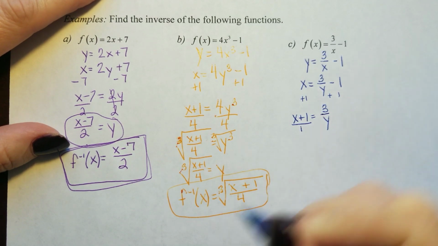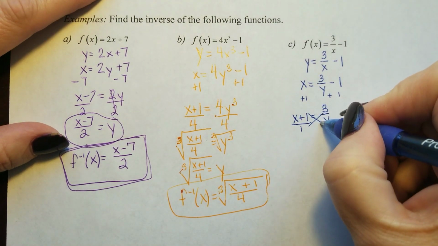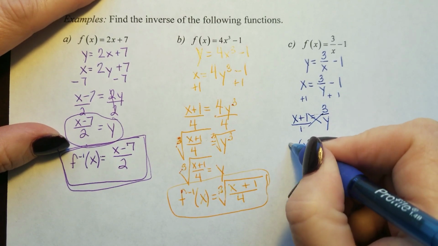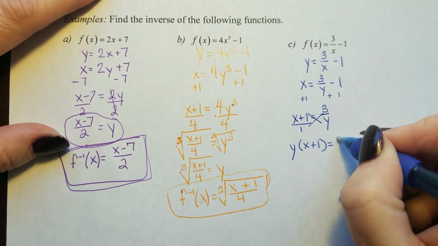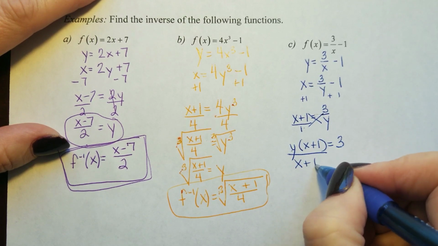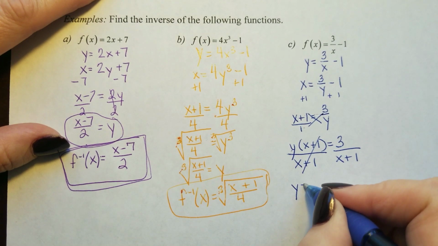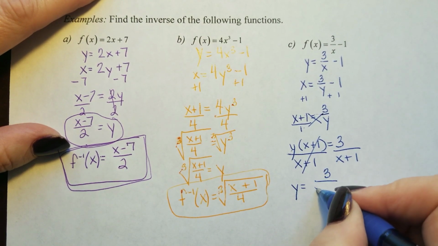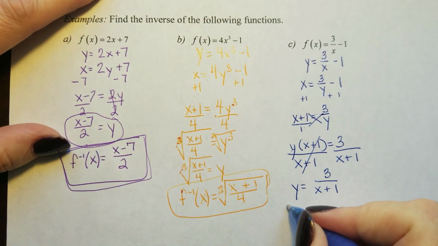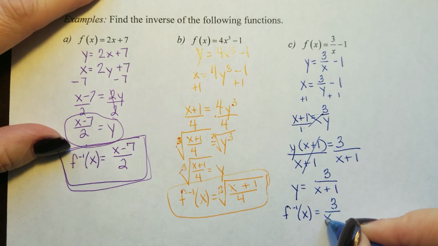I can think of this as x plus 1 over 1 so that I now have a proportion, and I can take cross products. x plus 1 is being multiplied to the y, and it's going to equal 3. But I want y all by itself, so I'm going to divide by x plus 1, because those will cancel. So I have y is equal to 3 over x plus 1. And then we're going to change the y to the inverse function. Inverse function of f is equal to 3 over x plus 1.